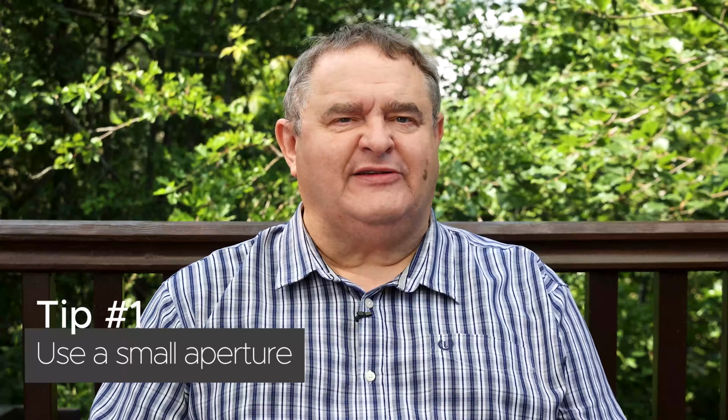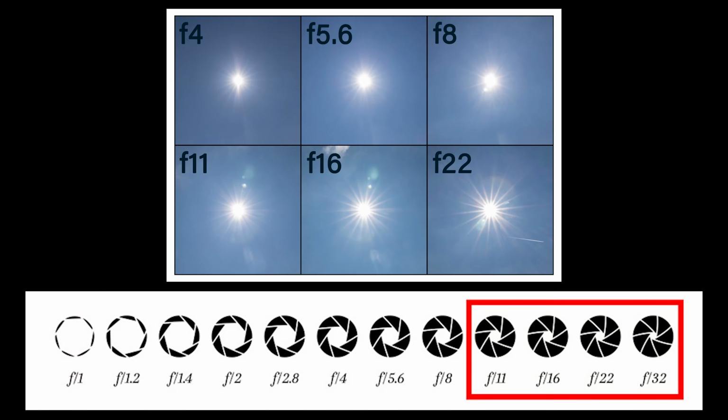Tip number 1. Use a small aperture or high f-stop to maximize the diffraction. Aim for an f-stop of between f11 and f22 or even higher. I find f16 a good starting point. Just be aware that the extreme diffraction can also soften your image.